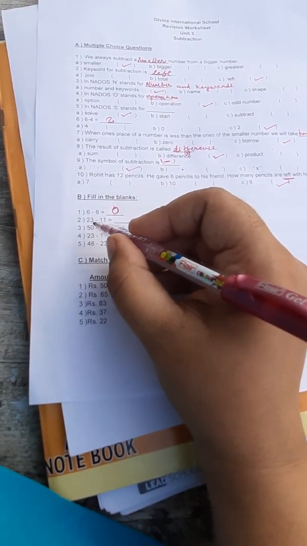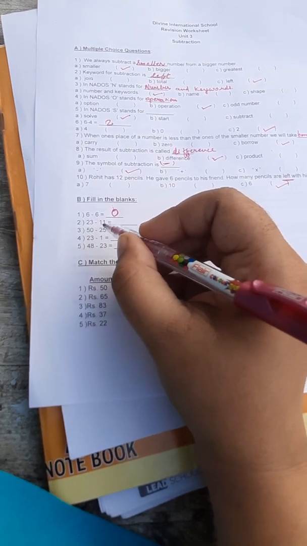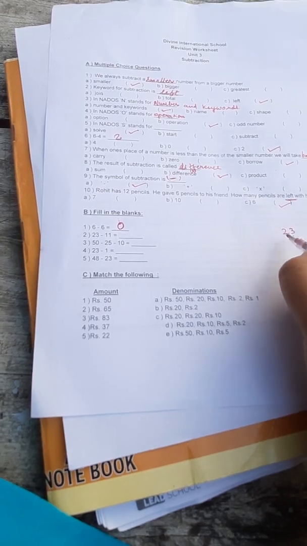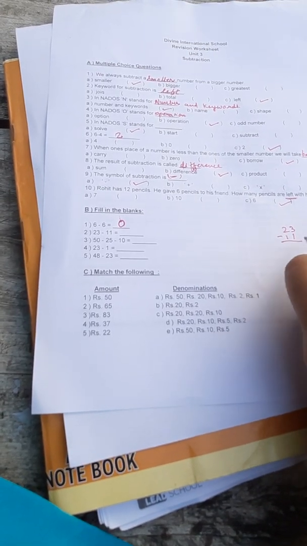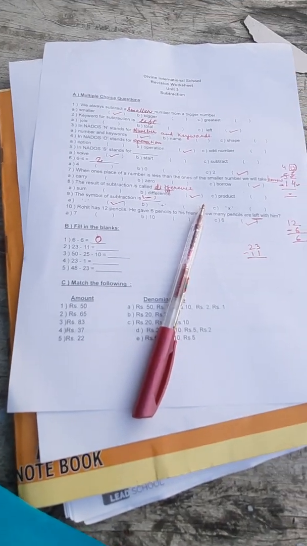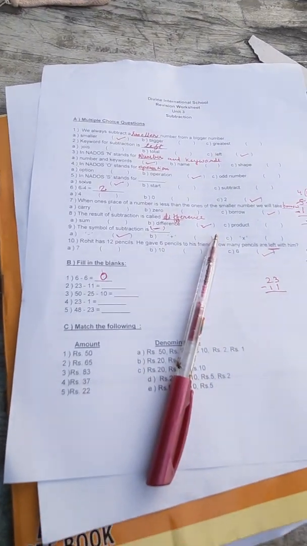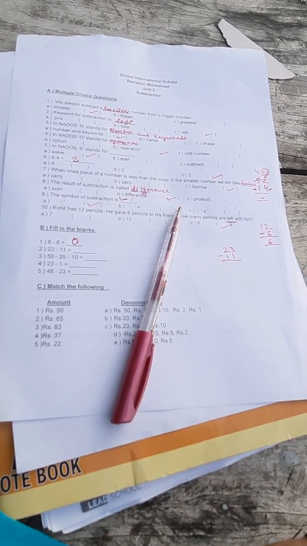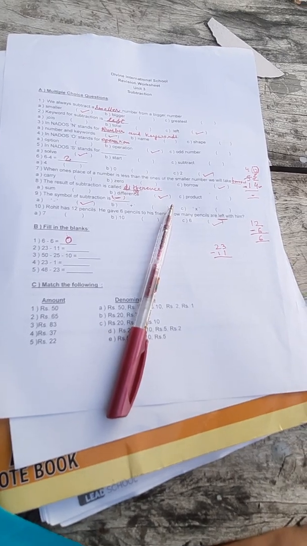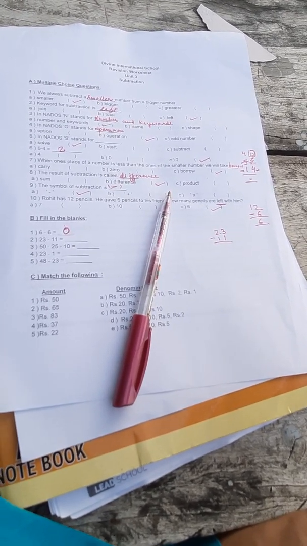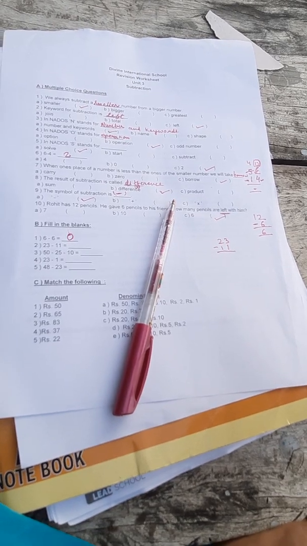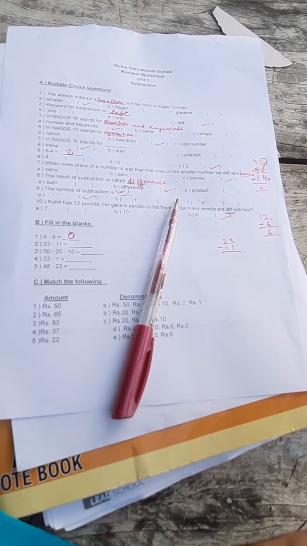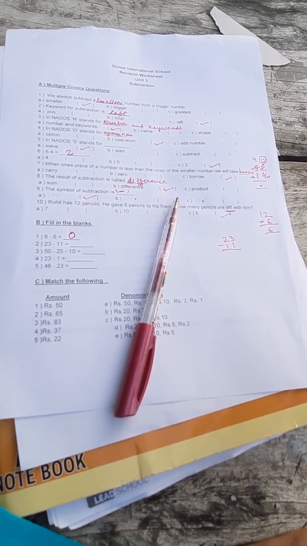Now let's solve the next problem. 23 minus 11. We can solve it in 2 ways. We can make a sum and then subtract, or we can do it orally as well. How? We will start backward counting from 23 to 11 and count how many blocks came in the counting, and then we will write it. So let's try to solve it, starting backward counting and counting the blocks on your fingers.